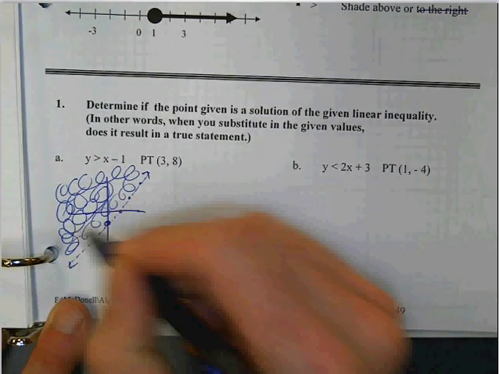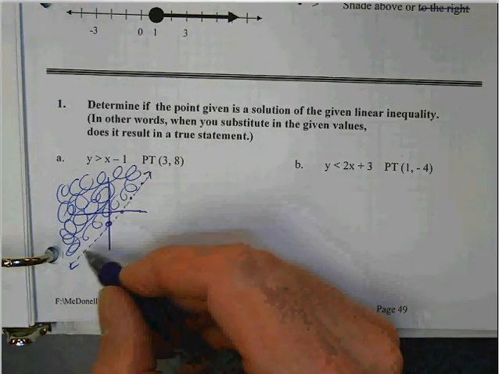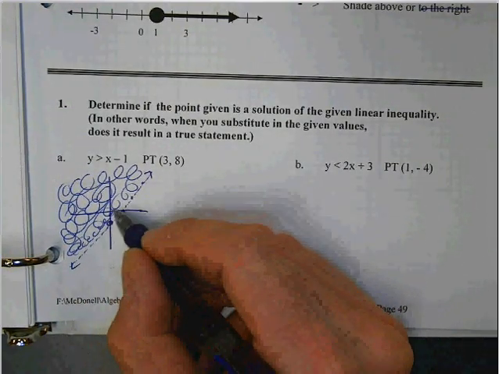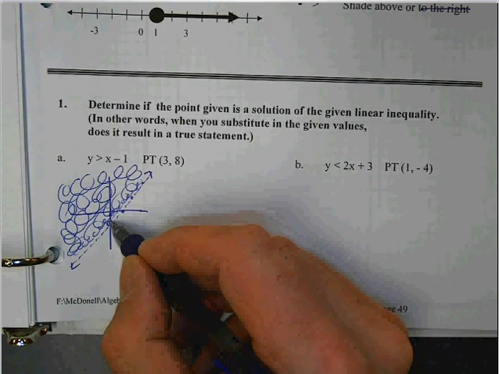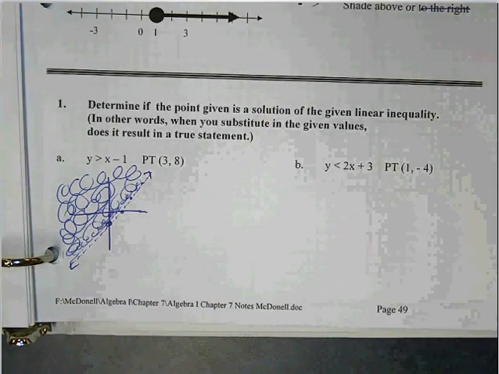Now the key here is, when you shade it, to shade all those areas, but don't have your shading touch the line. We want to go up to the line, but what? Not include it. So don't touch the line when you shade.